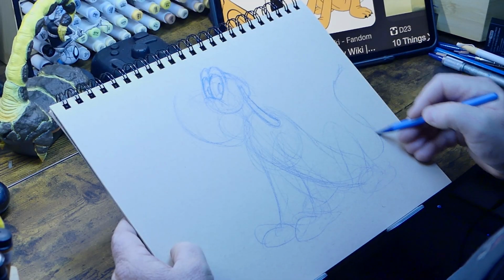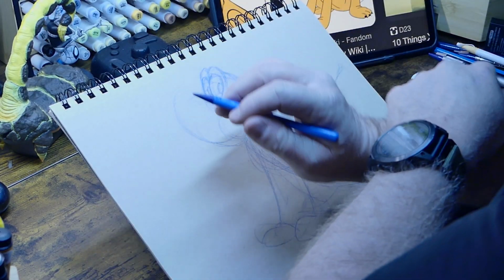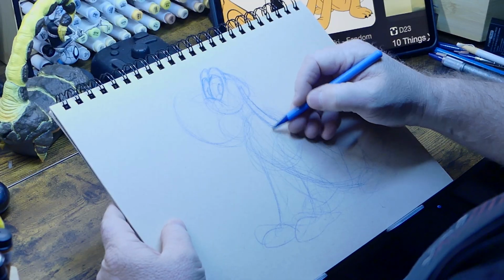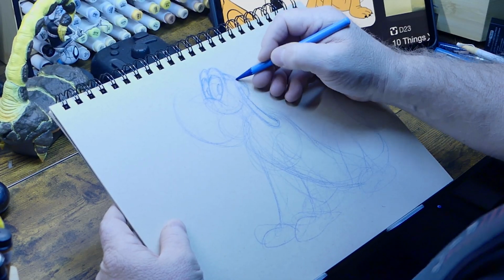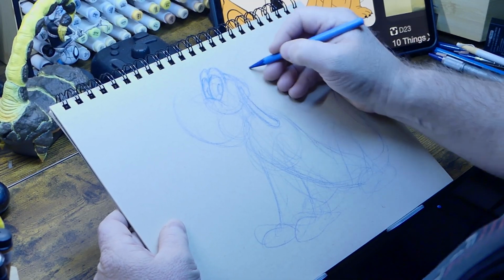Yesterday I was drawing Mickey Mouse. I got to the end, I'm like, alright, I'm done, woohoo! And then I forgot the tail. Oh my gosh, can't do that.